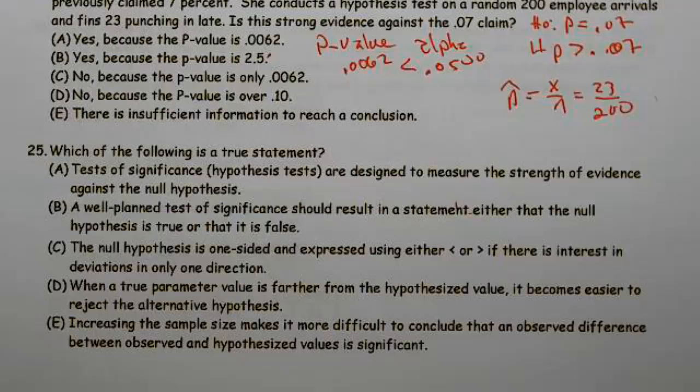All right, number 25. I'm not going to go into great detail unless there are follow-up questions. It says, which of the following is a true statement? When we're running a hypothesis test, we never try to prove the null. In fact, we never do. What we do try to show is that the null is false. So we're gathering evidence against the null, right?